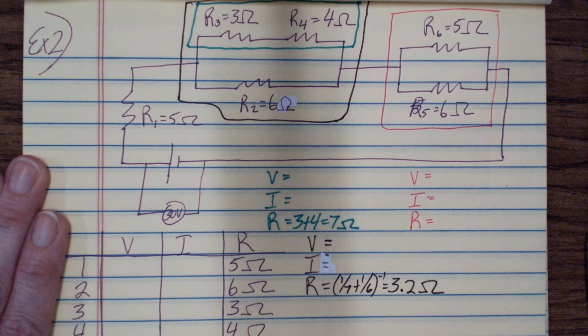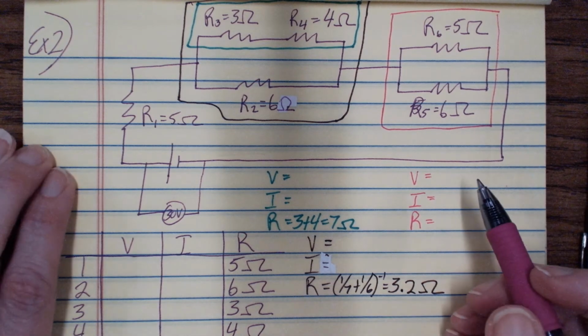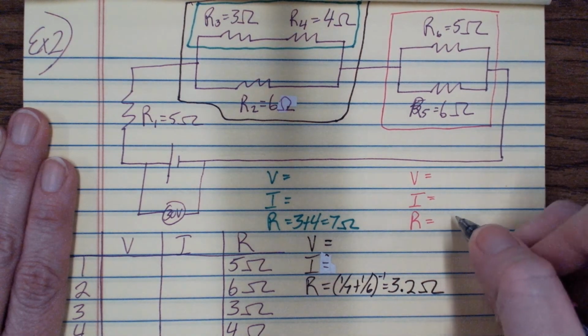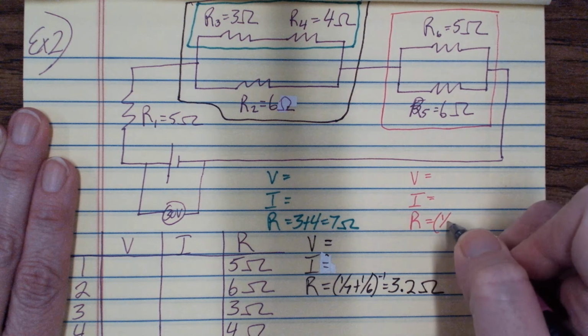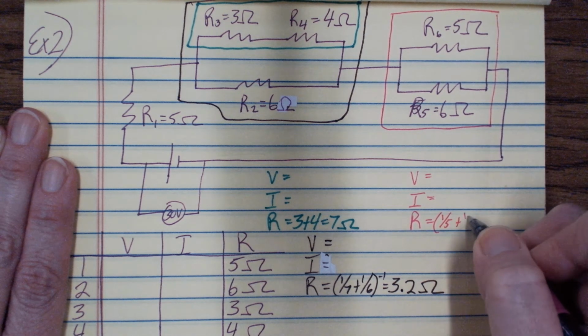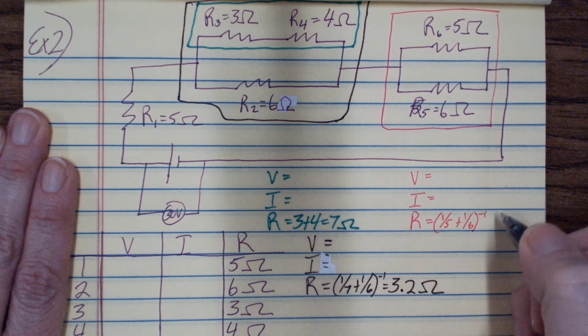Okay, and then my pink portion, I have 5 parallel to 6. So 1 over 5 plus 1 over 6 and reciprocate.